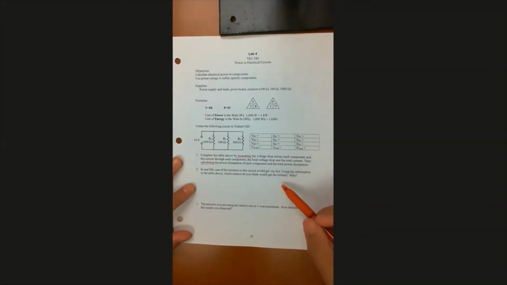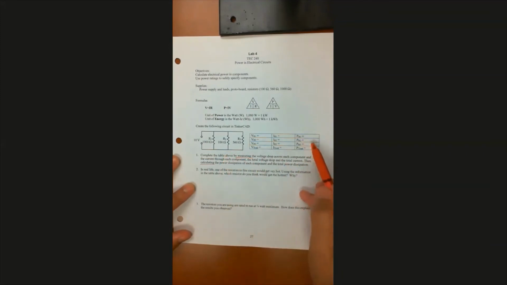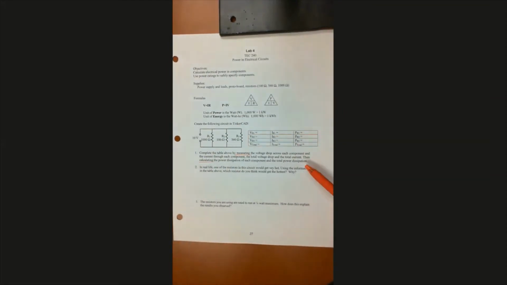If you were doing this in real life, one of these resistors would get really hot. And if you think about this, maybe after you do these calculations, you can see why one of them is going to get really hot. Remember, the way that resistors dissipate power or energy is by converting electrical energy to thermal energy or heat. So if it dissipates more power, that means it produced more heat. Whichever one is dissipating the most power is the one that's going to get the hottest.